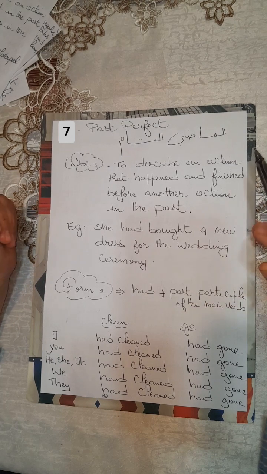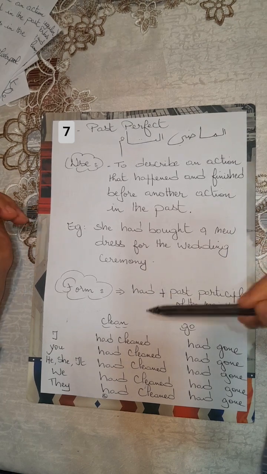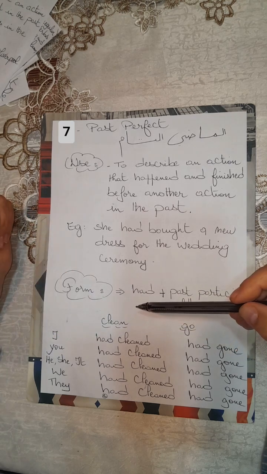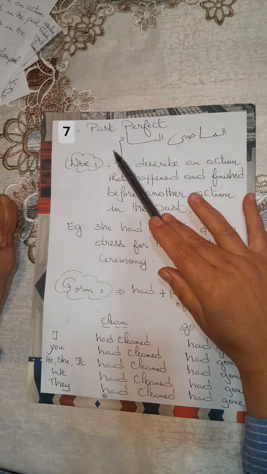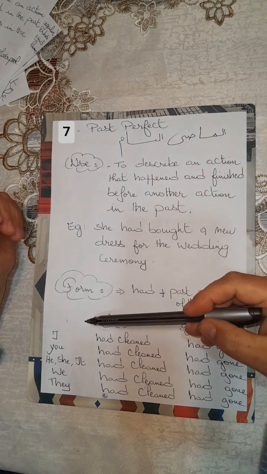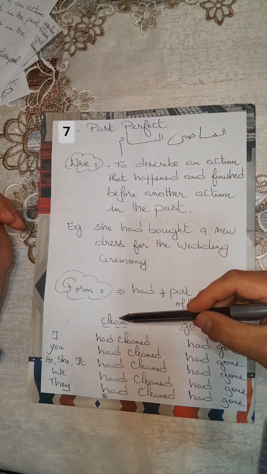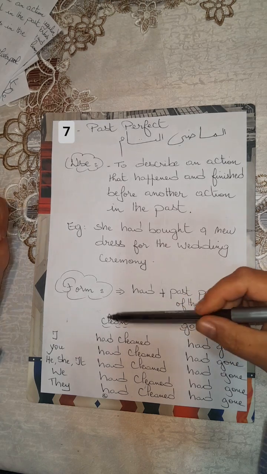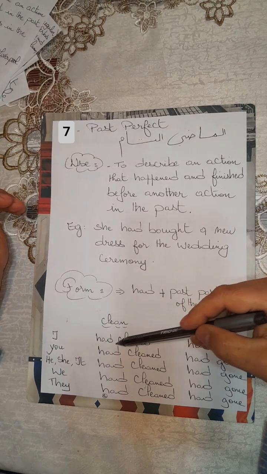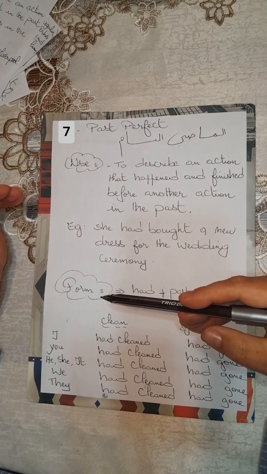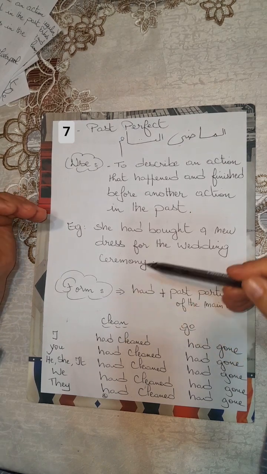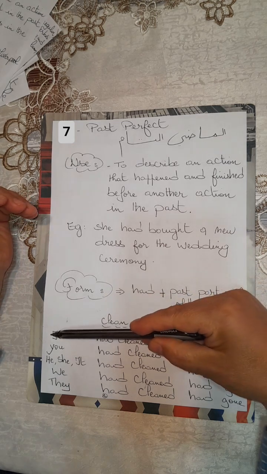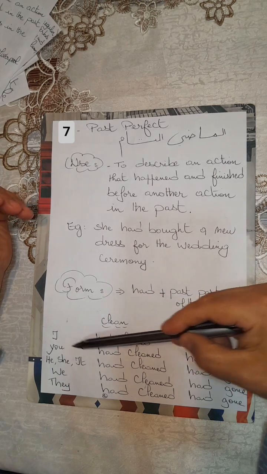Now let's conjugate two verbs, regular and an irregular verb, in the past perfect tense. The two verbs are the verb to clean and the verb to go. The verb to clean اللي هو فعل منتظم أي regular verb. I had cleaned.